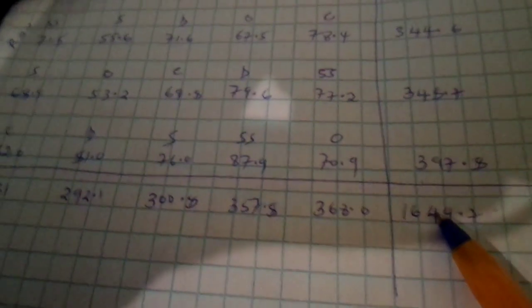We move to the next step to find the total sum of squares. You square all these observations: squaring this, plus squaring this, and so on, you square all of the observations.